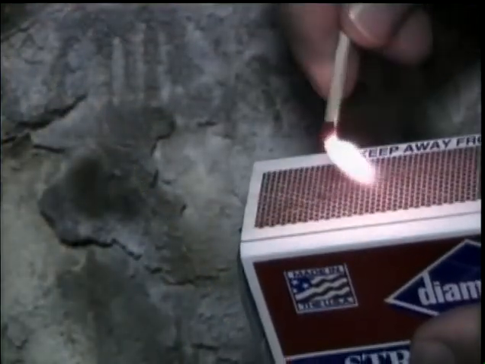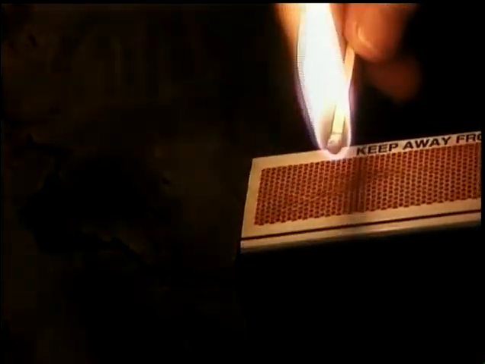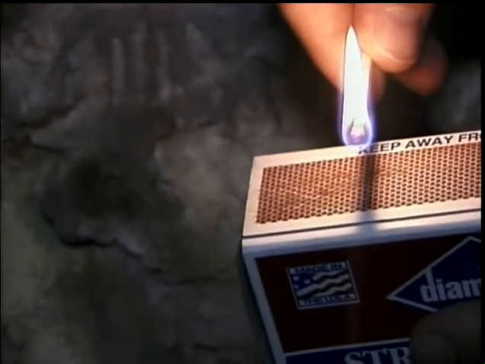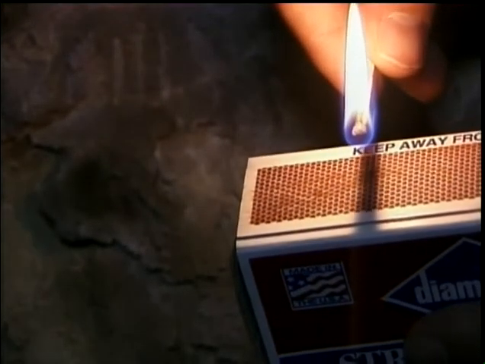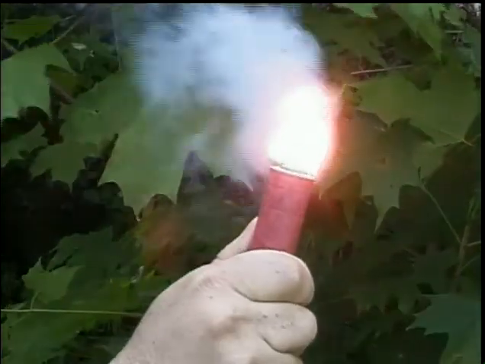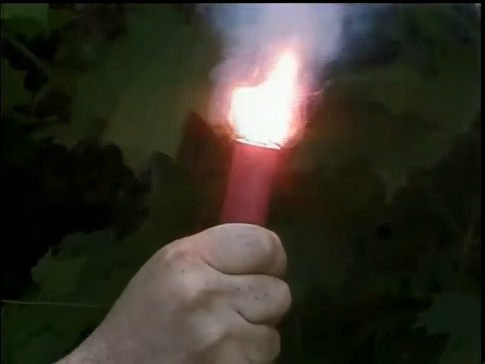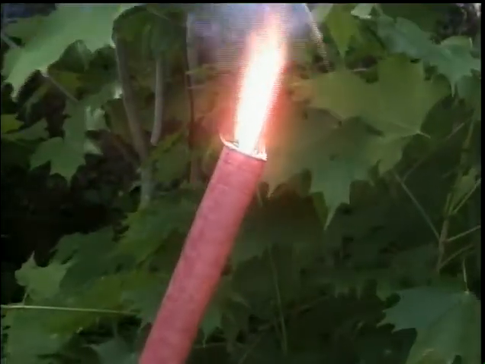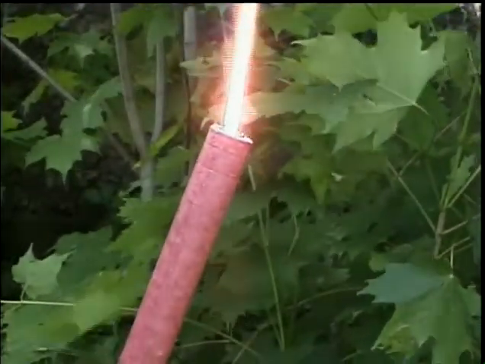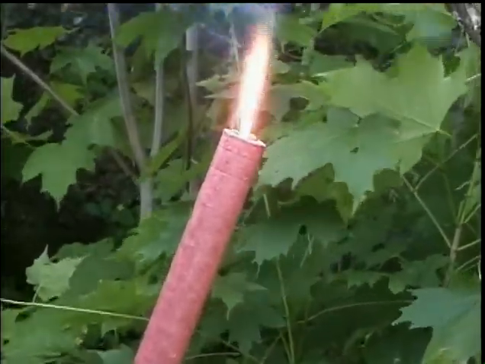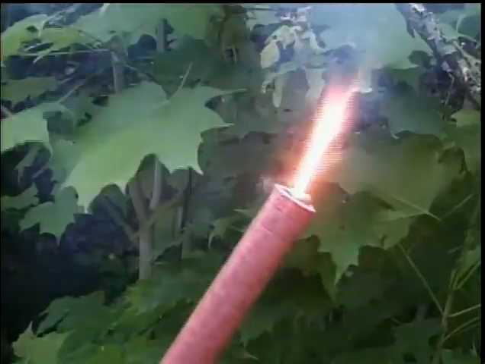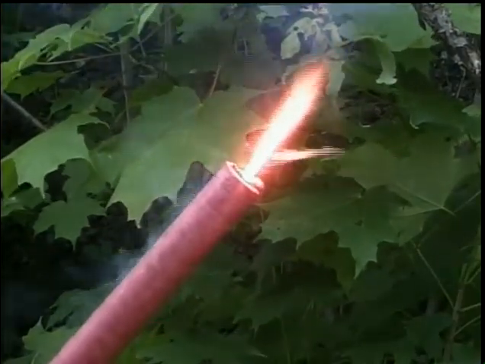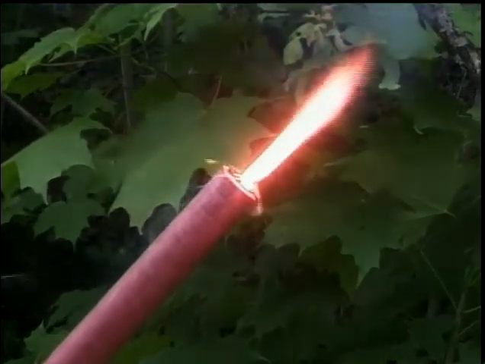Why do all these things occur? These are all examples of chemical reactions in action. What exactly is a chemical reaction? How do chemical reactions start and finish? And what are some of the different types of chemical reactions? During the next few minutes, we're going to explore these questions and others as we explore the fascinating topic of chemical reactions.